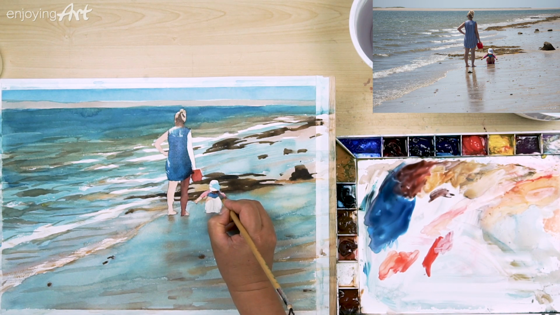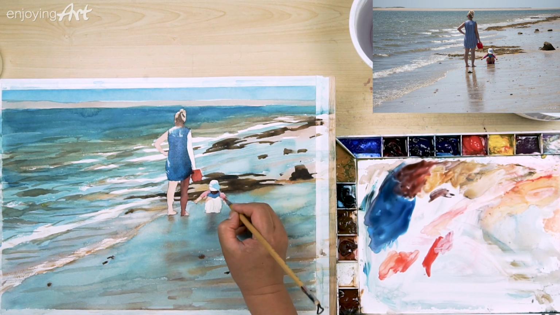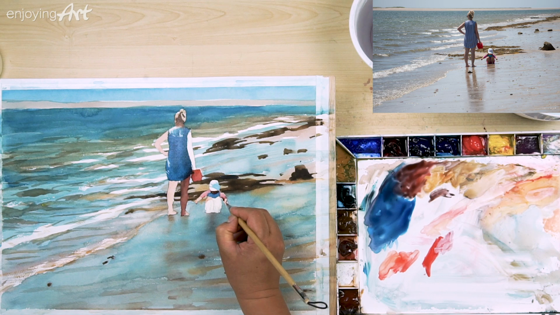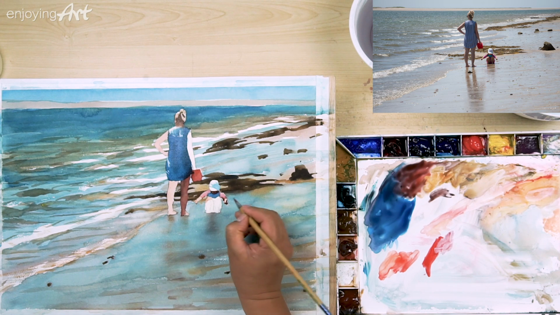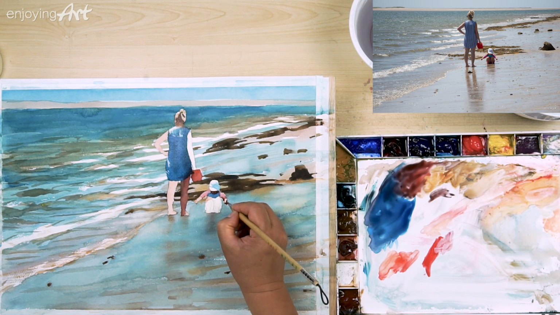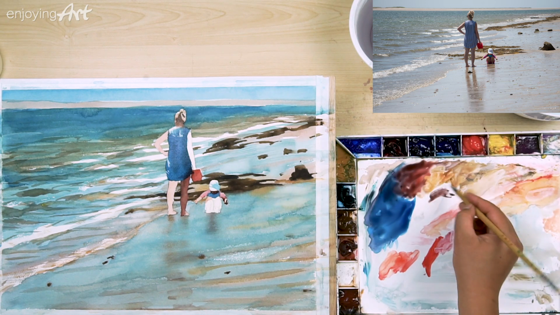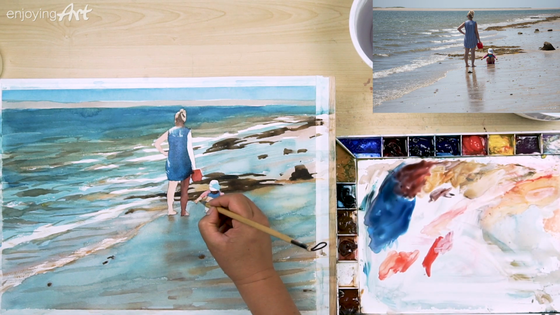So now looking at the hand here, okay, now I use the same color come to this hand.